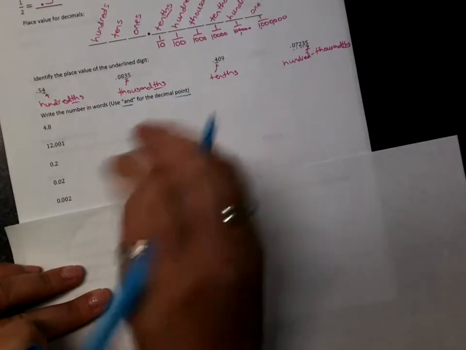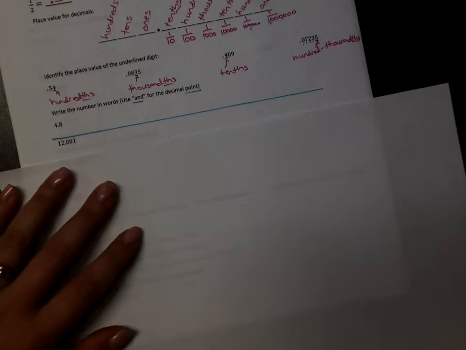All right, now let's write these decimals in words. So write these numbers in words. This time we're going to use the word and. When we were just dealing with integers, we never used the word and. We saved the word and for the decimal point. And this is going to sound a little funny at first, but this is the technically correct way to say each one of these. And before I start, I'm going to kind of section these off so my words don't run together.